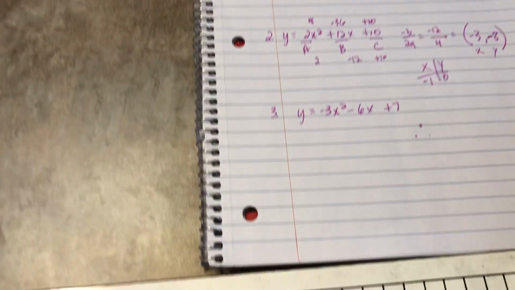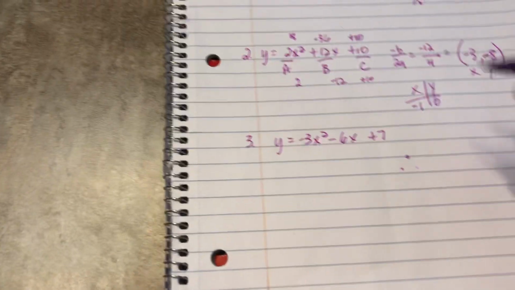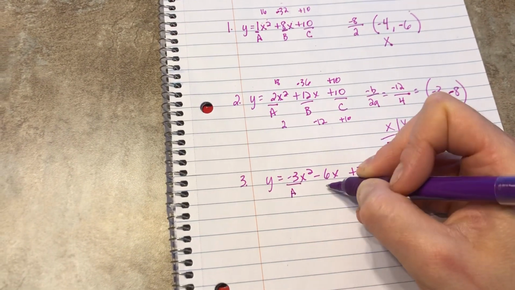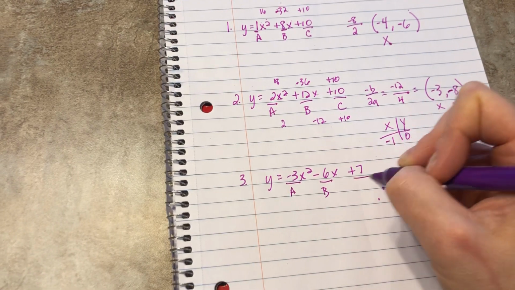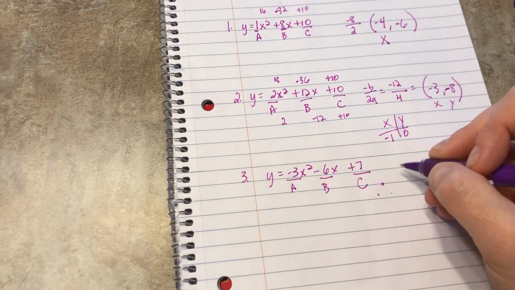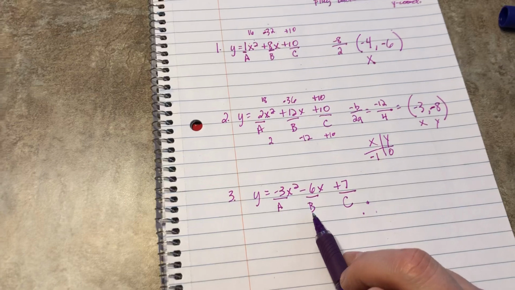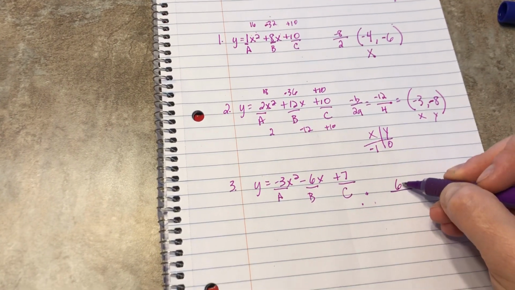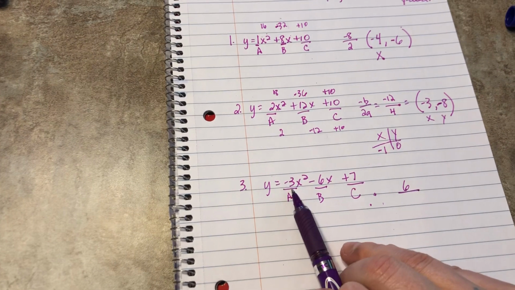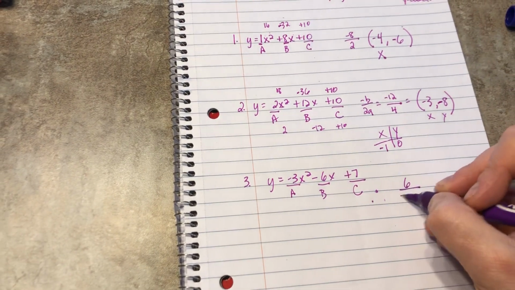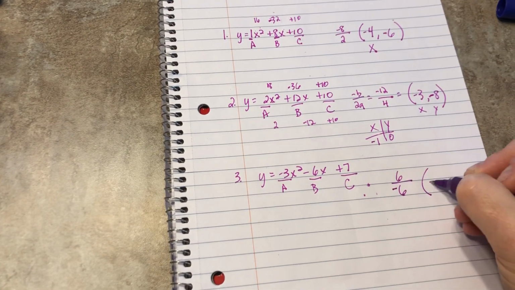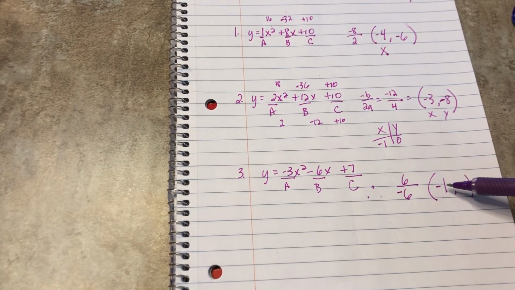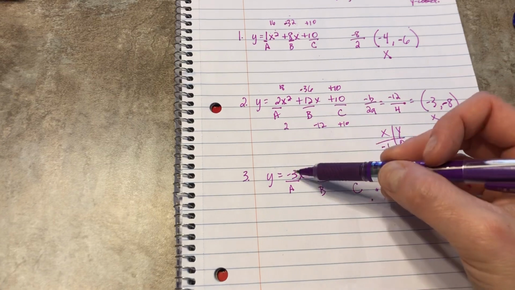Okay, I'm going to do one more problem here where I show you how to find the vertex. So that your negative 3 is your A value, your negative 6 is your B value, and your 7 is your C value. So negative B means the opposite of B. So the opposite of a negative 6 is positive 6. So that's negative B. 2A is 2 times negative 3, which is negative 6. Well, simplified, that comes out to a negative 1. And that is the x coordinate of my vertex.